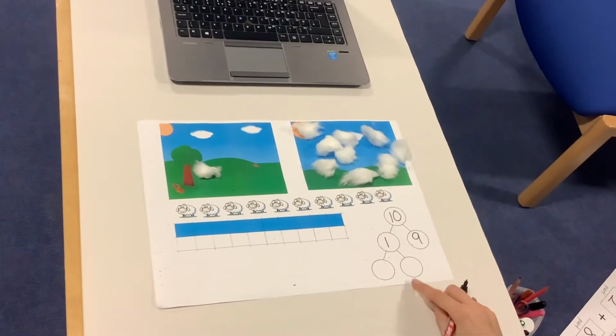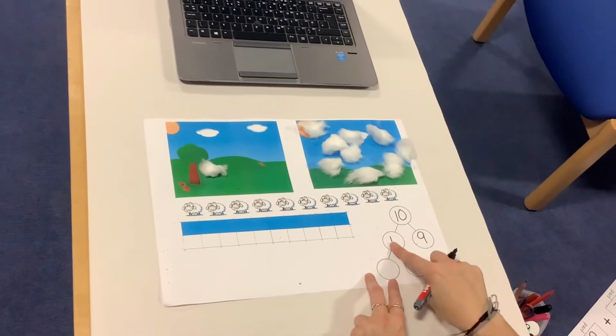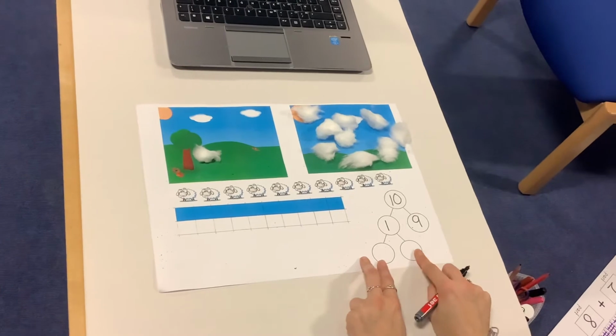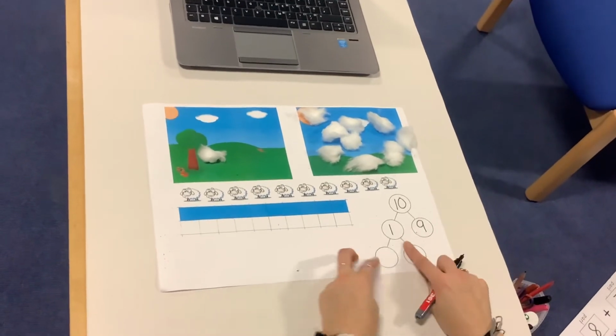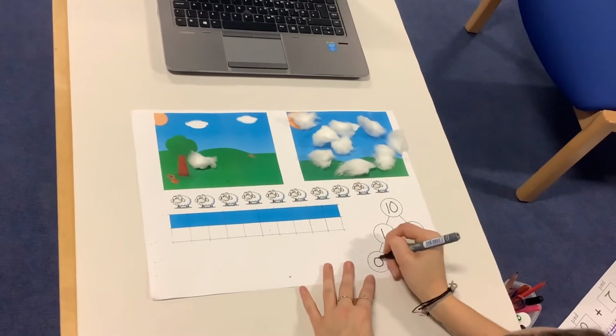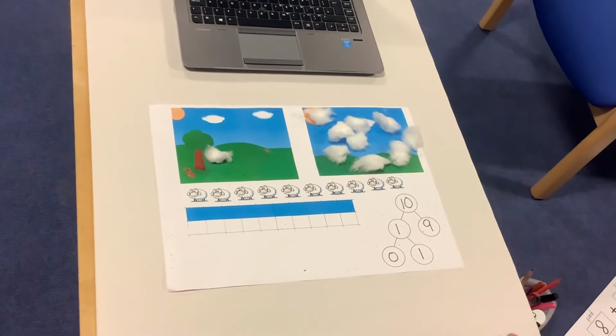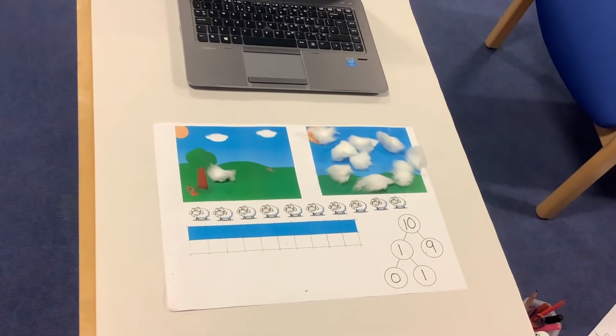Well done. But to challenge yourself a bit more, there's the whole. How do we make 1? You could partition that, couldn't you? So the whole is what I'm going to have. Oh, I know. 0 add 1. Well done. 1. So that's a little bit more of a challenge.